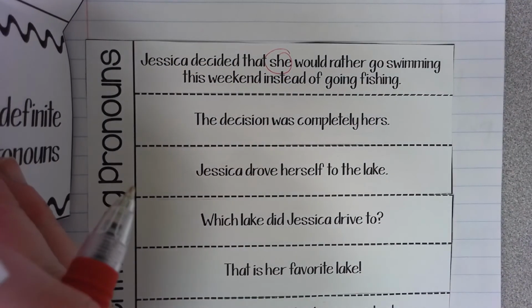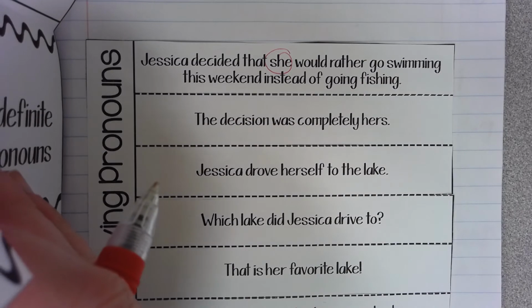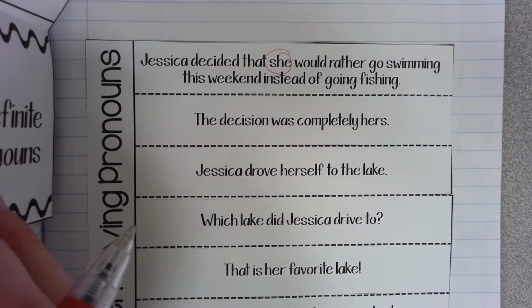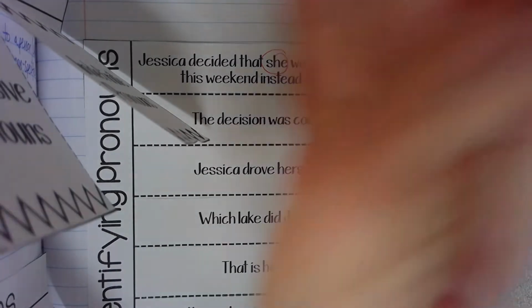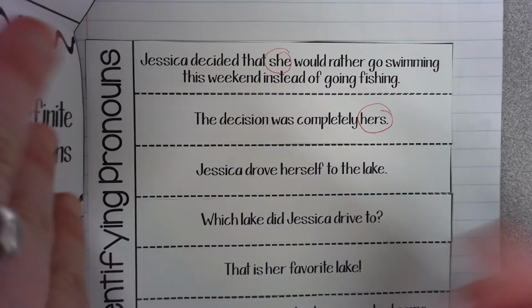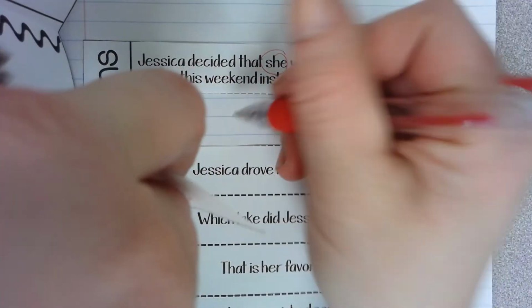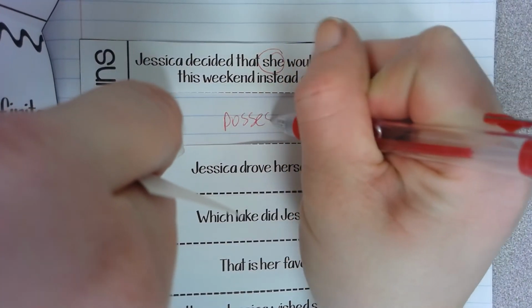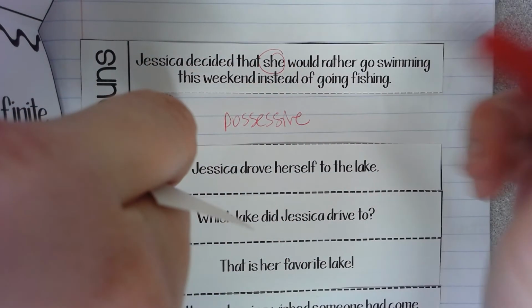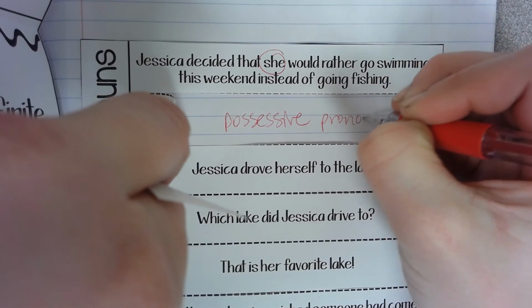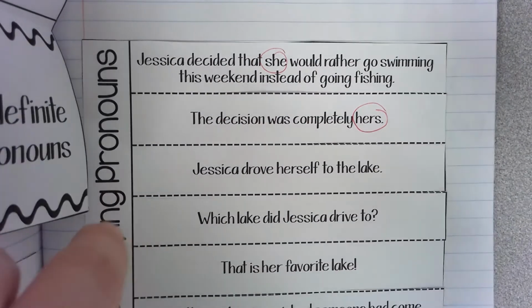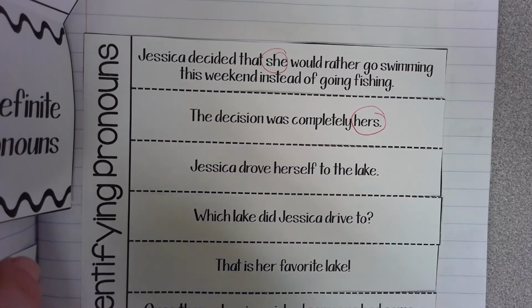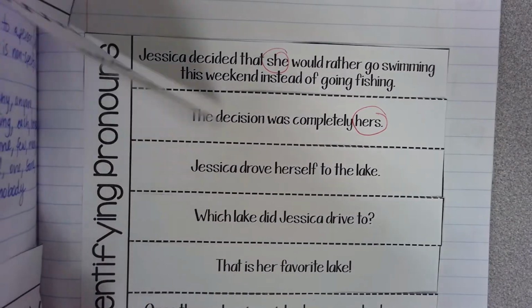All right, next one. The decision was completely hers. Hers is the pronoun in this sentence, and it is acting as a possessive pronoun. Okay, so possessive pronoun is the second one. Hers is what's being talked about. Jessica drove herself to the lake.